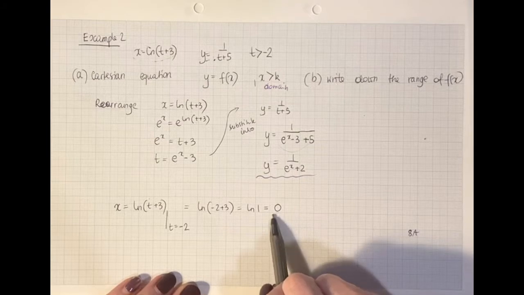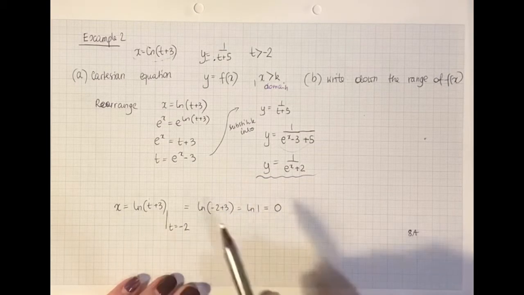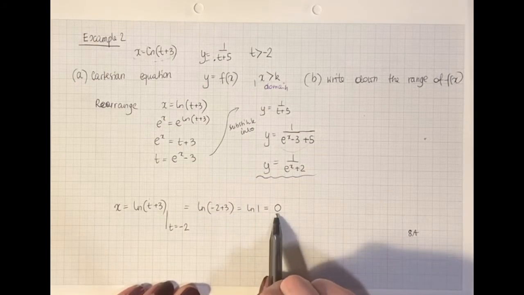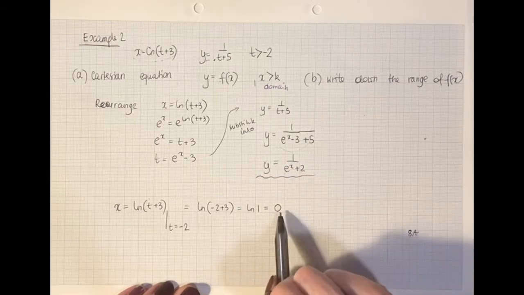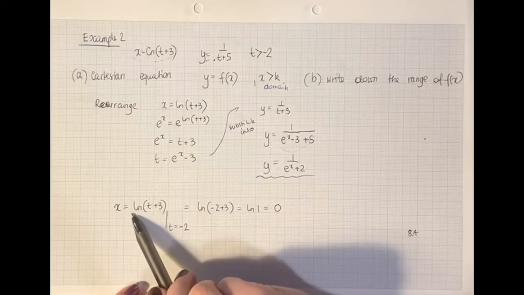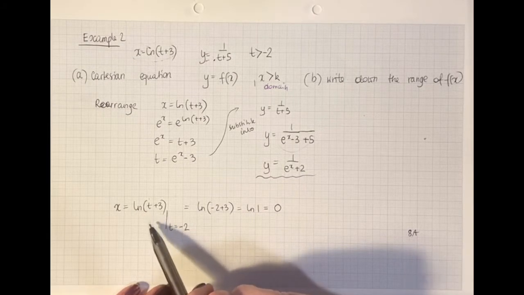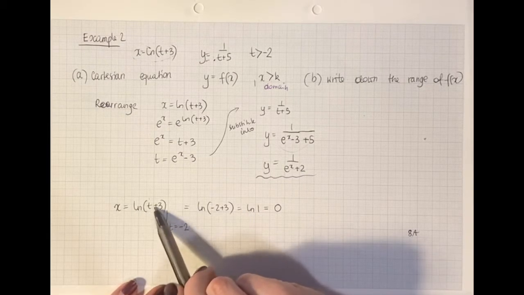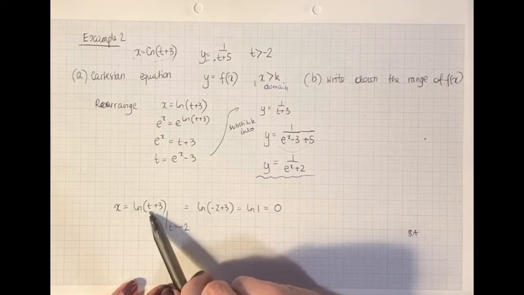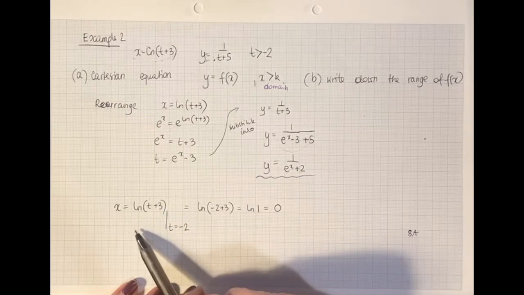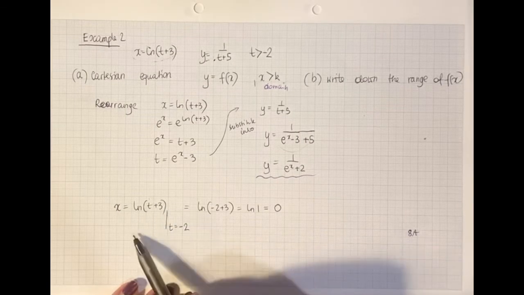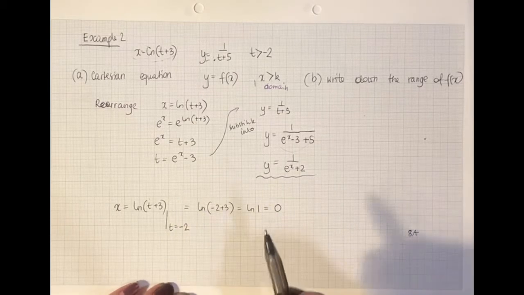So my possible values of x are either going to be less than 0 or greater than 0, because you should know that when you sketch ln of anything, if all possible values of t are considered, you're going to get all real values, so the whole of the y-axis. I will sketch it in a minute for you.